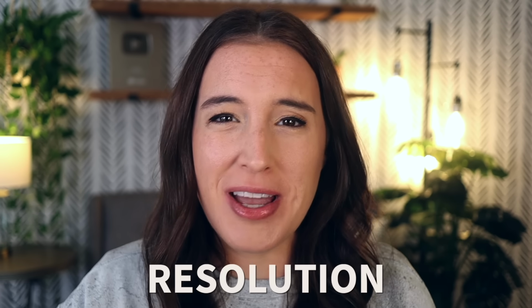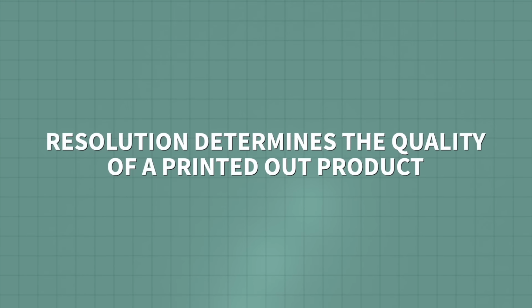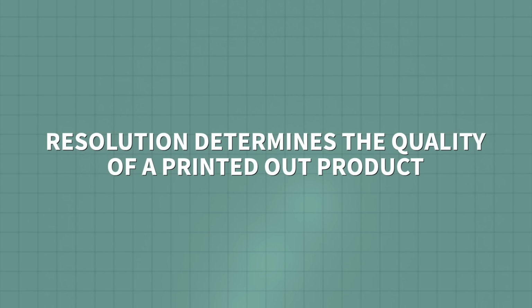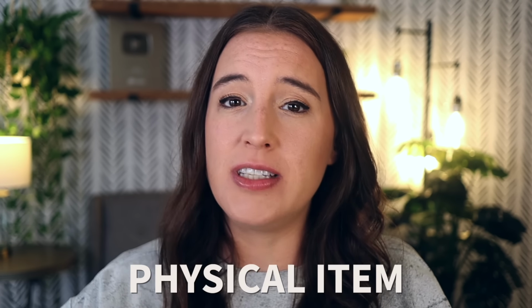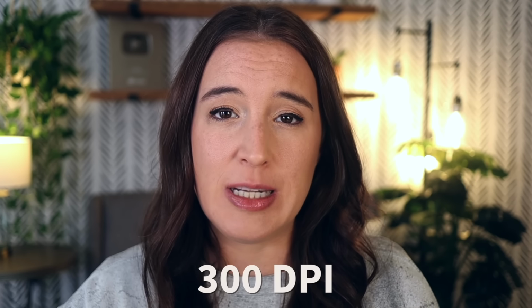Now I know you caught when I said resolution. You may be wondering, what in the world is resolution? Well, resolution speaks to the quality of a printed out product. The higher resolution the file has, the more quality it will appear. And likewise, the lower the resolution, the more grainy or pixelated it might appear once it's printed. Now it's a little tricky to tell because it has to do with what the file looks like when it's a physical, tangible item. So the industry standard for printable products in terms of resolution is 300 dpi.